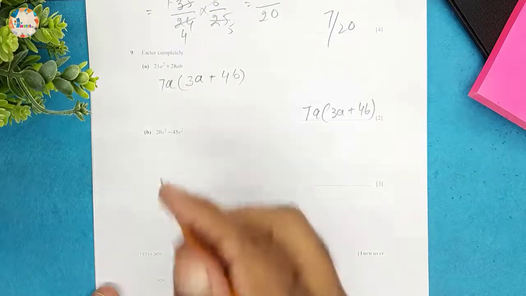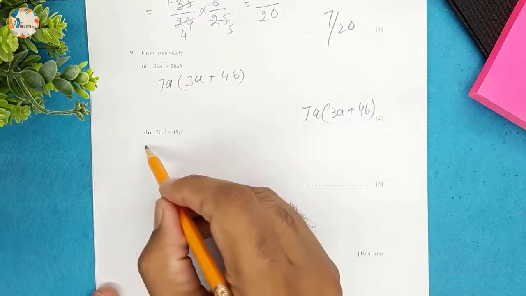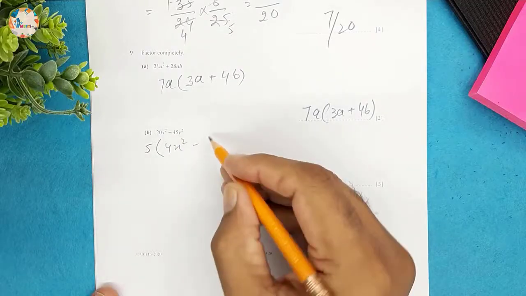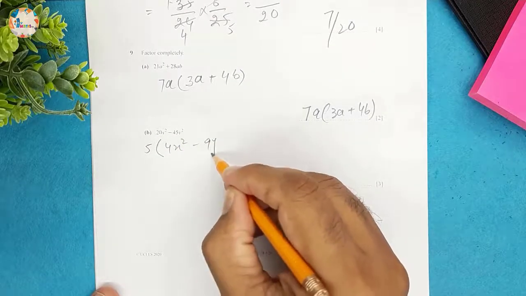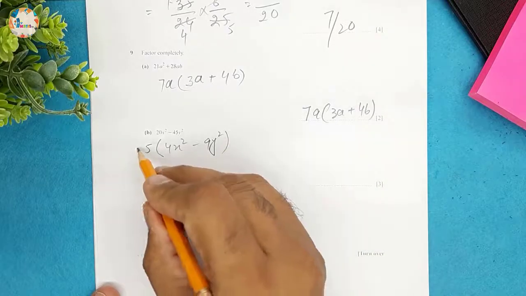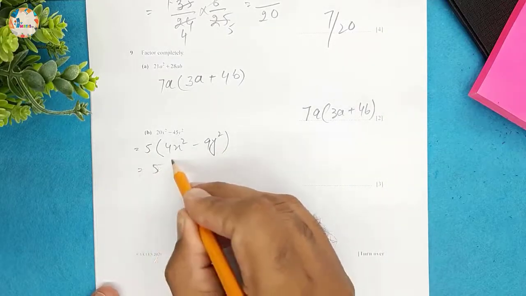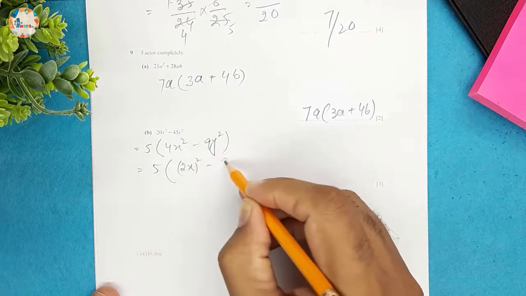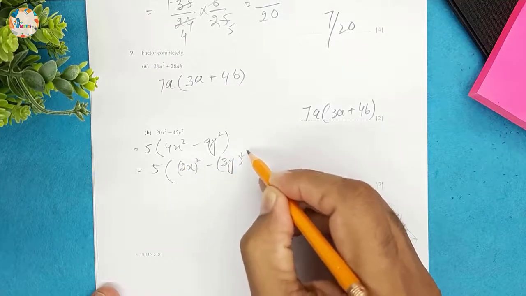Now in this one we have to take basically 5 common, so inside will be 4x squared minus 9y squared, and further we can write it as 2x whole squared minus 3y whole squared.